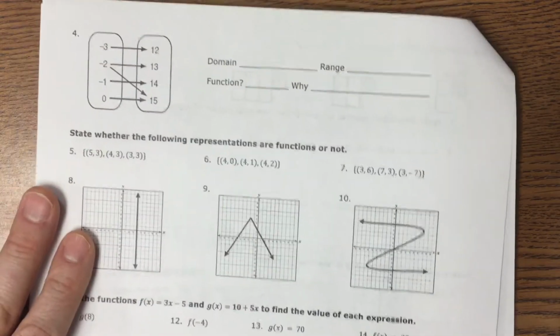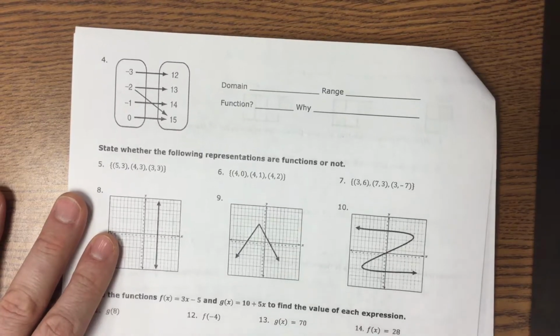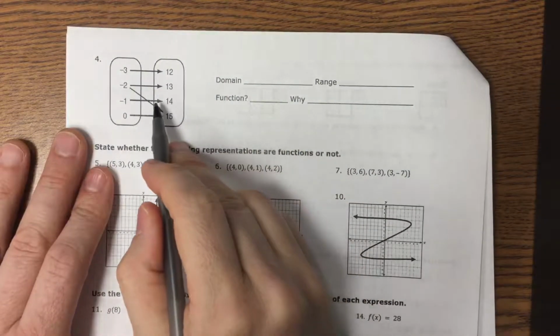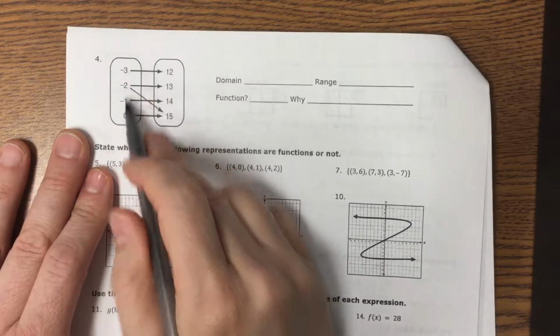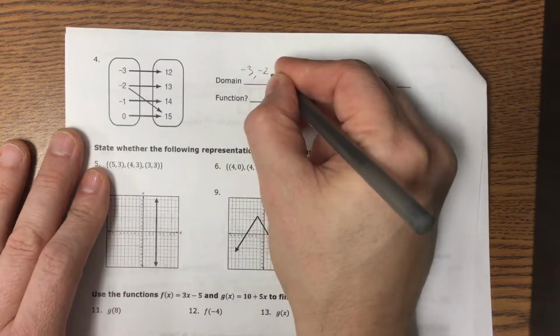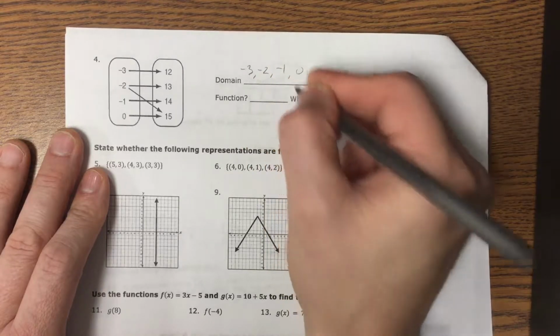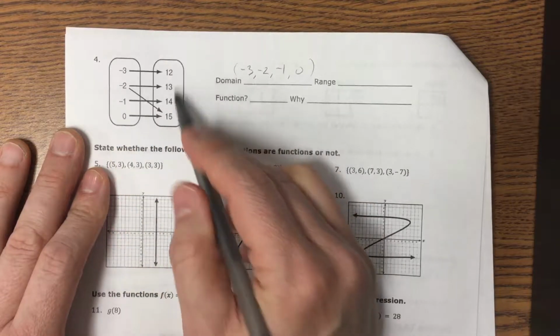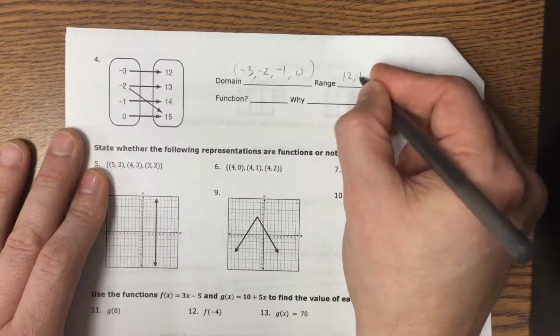Let's move on. Let's go ahead and do this one. This is a mapping. So what is the domain? It's everything on the left. We have negative 3, we have negative 2, we have negative 1, and we have 0. The range, we have 12, 13, 14, 15.